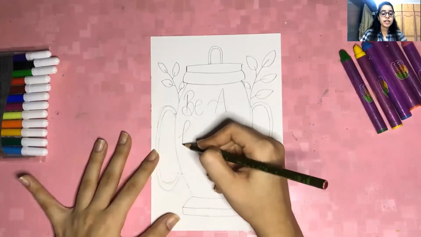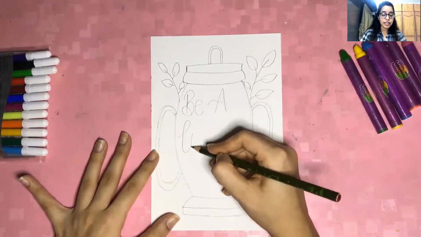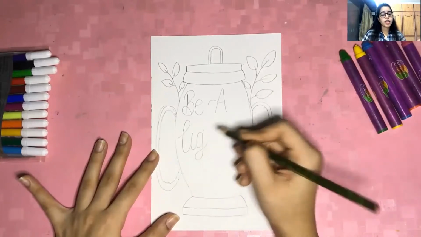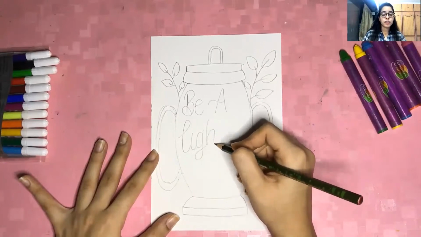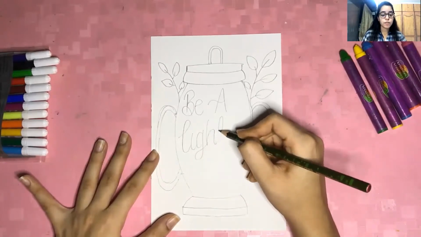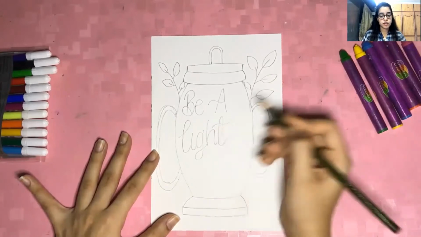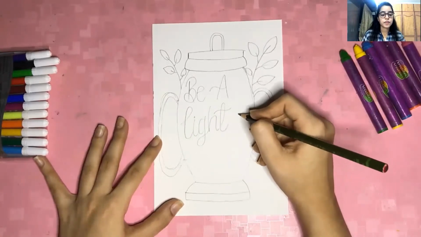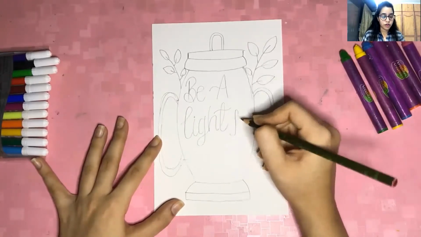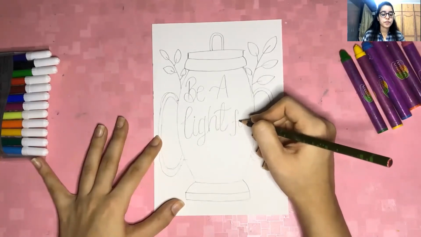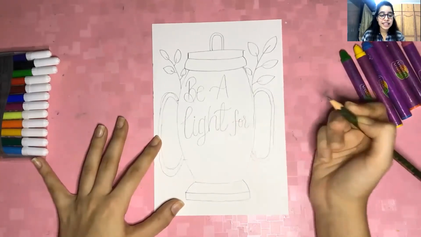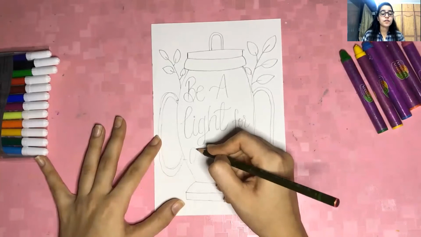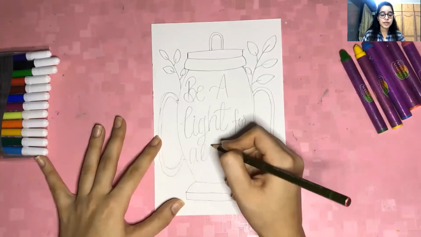So B, next word is light. I'm just writing this, and again, this time if you spot, it's a different kind of font, a different way of writing the letters. I'm not following a typical process here. I'm following different kinds of techniques over here. So be a light. For. I'm writing the word for. Make sure that you're not making any spelling mistakes over here. Be careful about the spelling. If you are confused, you can quickly have a look at the screen.